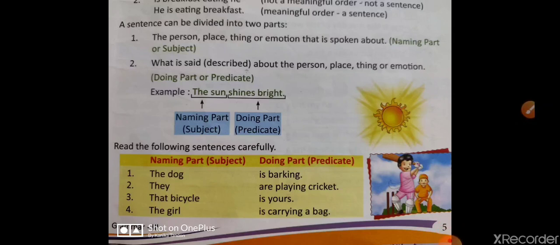"That bicycle is yours." We are talking about the bicycle. So "that bicycle" becomes the subject and "is yours" is the predicate. "The girl is carrying a bag." We are talking about the girl, that the girl is carrying a bag. So "the girl" acts as the subject and "is carrying a bag" acts as the predicate.